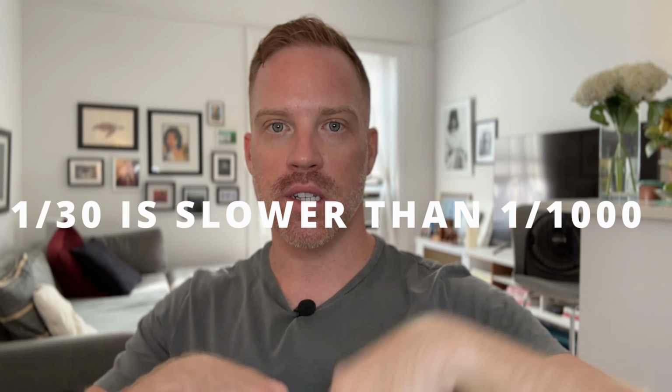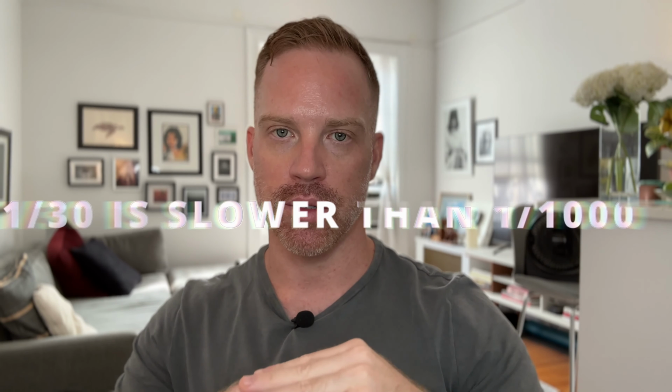The smaller the number on the bottom half of that fraction, the more time the shutter is open, and therefore the slower the shutter is opening and closing. The bigger that number is, the faster that it's moving. So just to ground us in the terminology that we're going to use here.